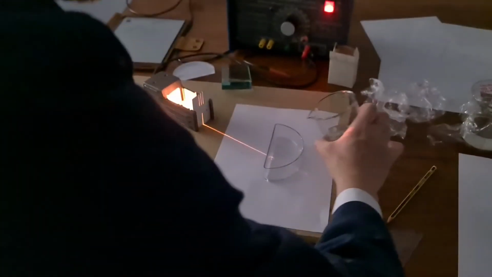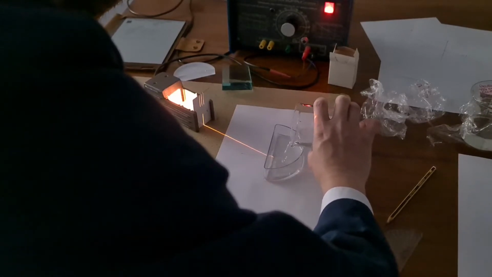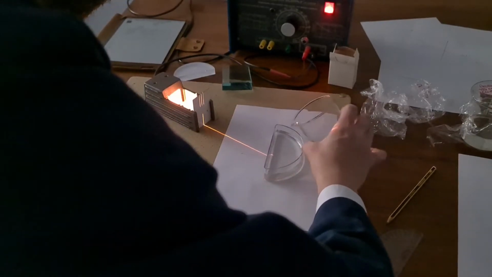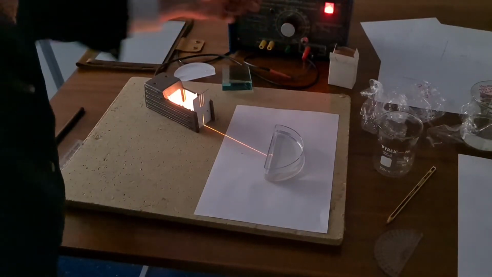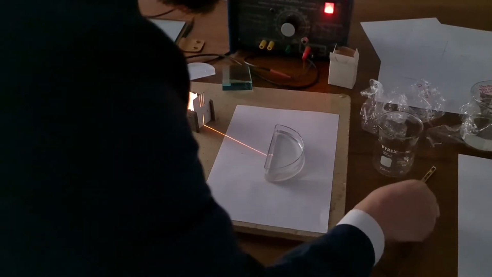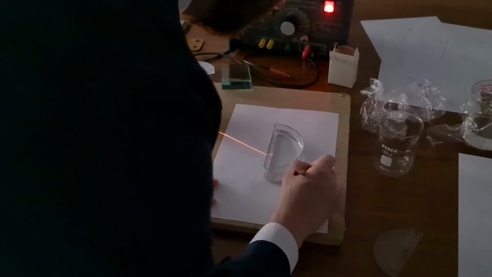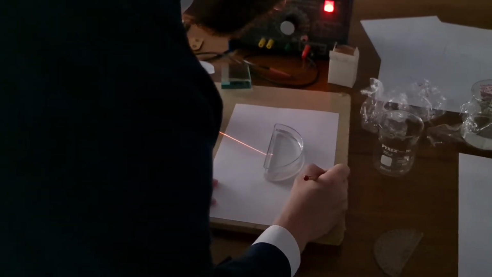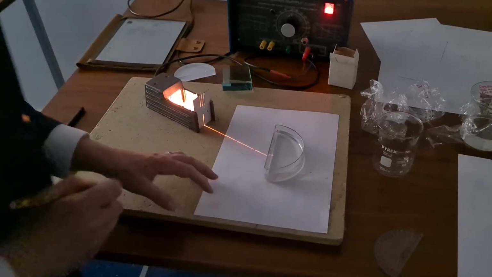So now the sugar solution. This is really sticky. If you're having trouble seeing the light ray, you might want to turn up the brightness. I think we can see it here. It's emerging there. There we go, it is there. It is just really faint. And the ray of light going in here. Okay.